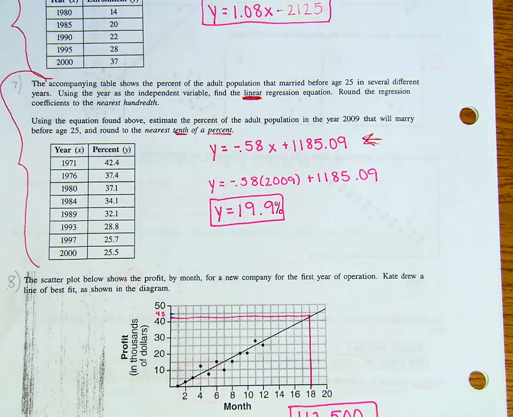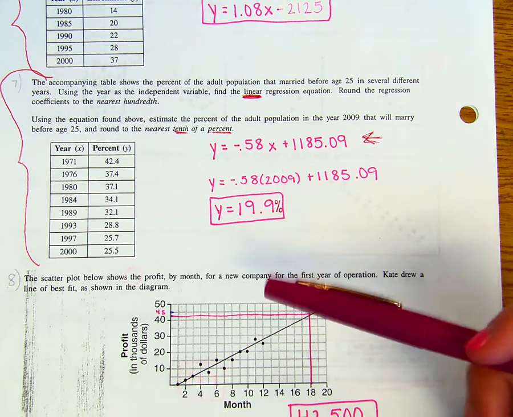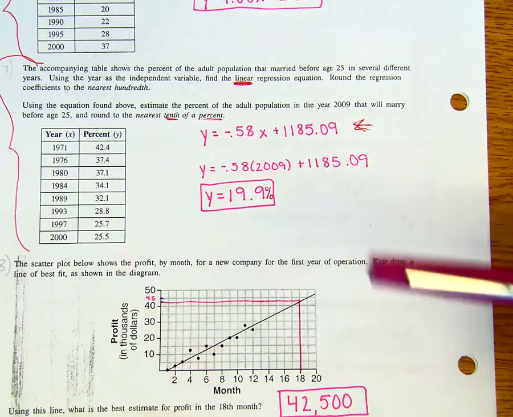Question 8 says the scatter plot below shows the profit by month for a new company for the first year of operation. Katie drew a line of best fit. Using this line, estimate the profit in month 18.